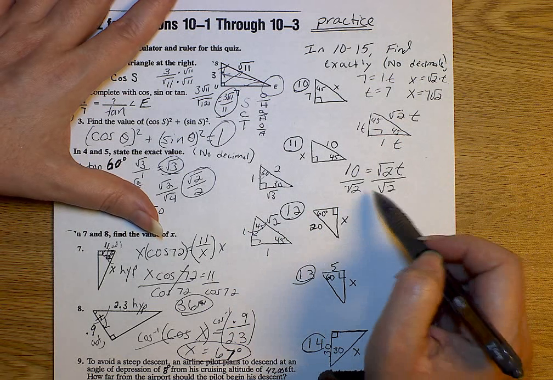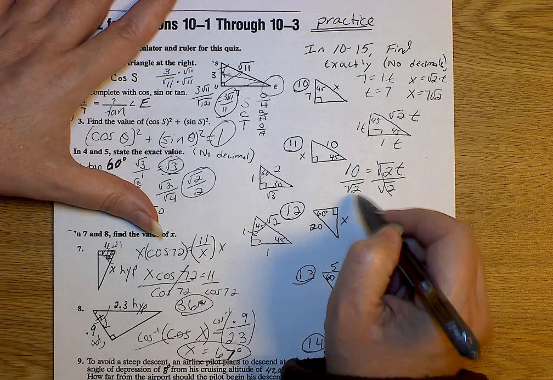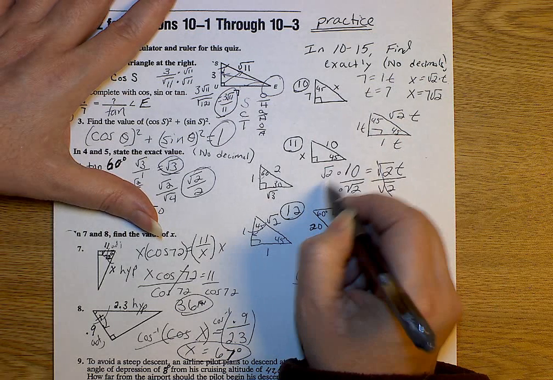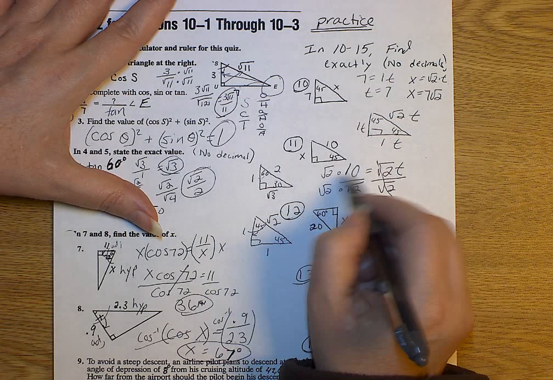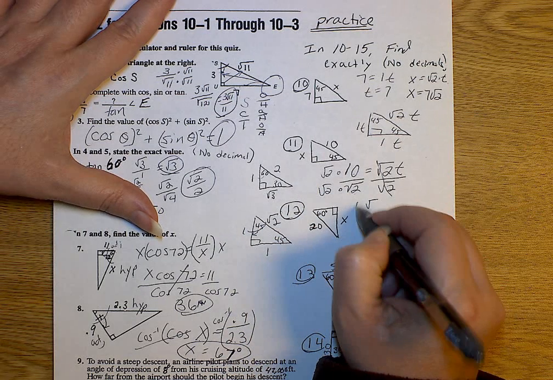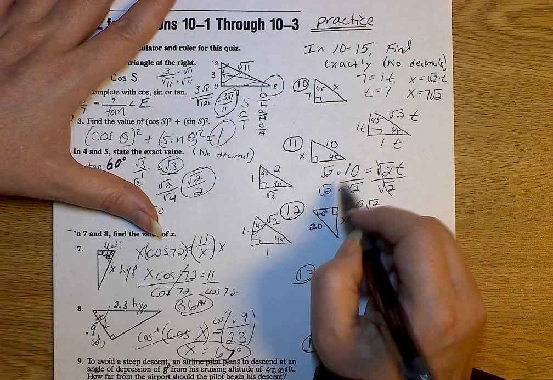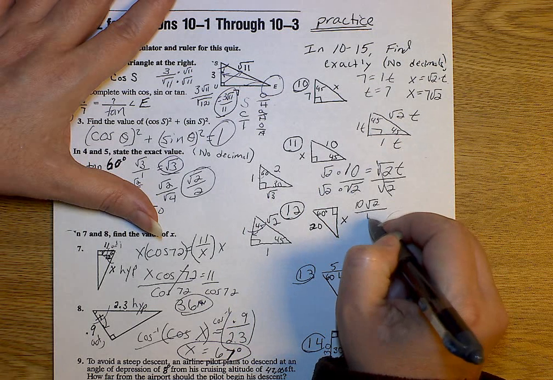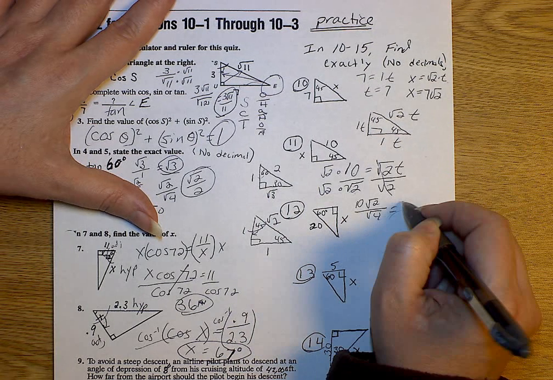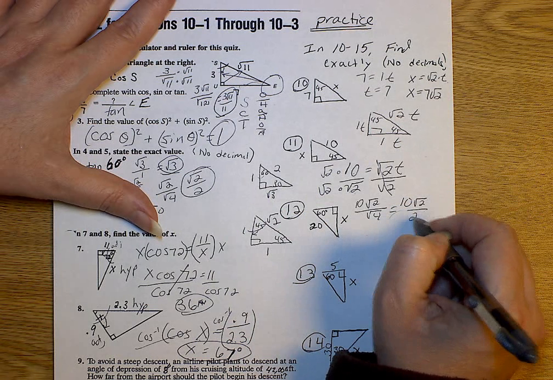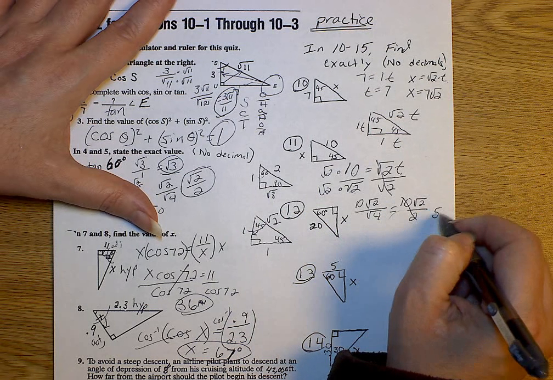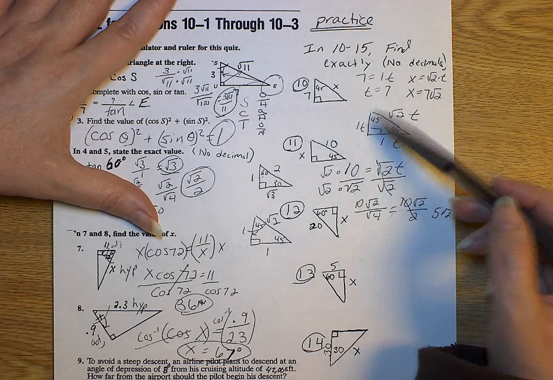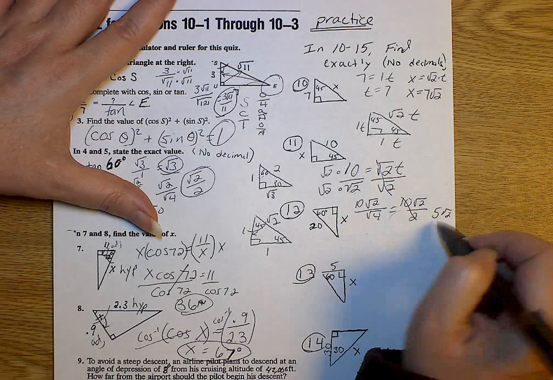And now this is gone. Now I can't have the square root of 2 on the bottom, so I have to multiply top and bottom by the square root of 2. So I have 10 square root of 2 over square root of 2 times square root of 2, which is the square root of 4, which equals 2. So 10 square roots of 2 over 2. Reduce, we have 5 square roots of 2. Solving for x right here, x is just the leg, so this is also x.